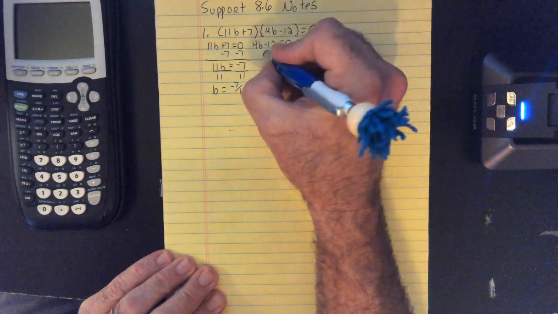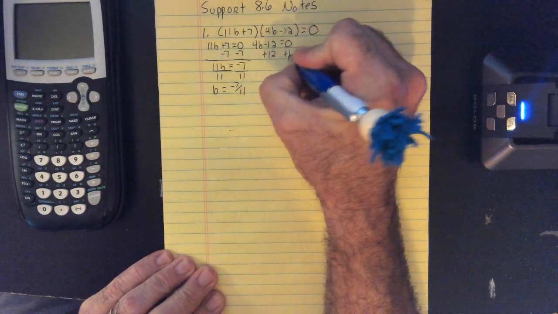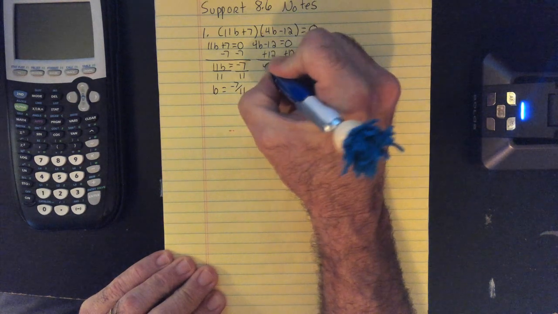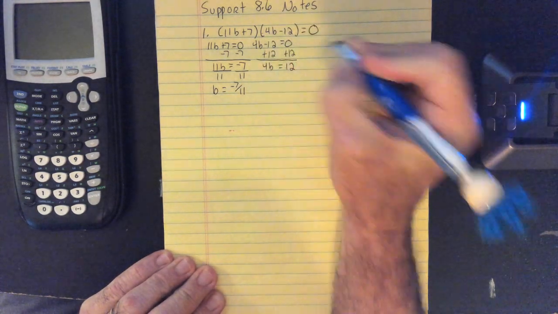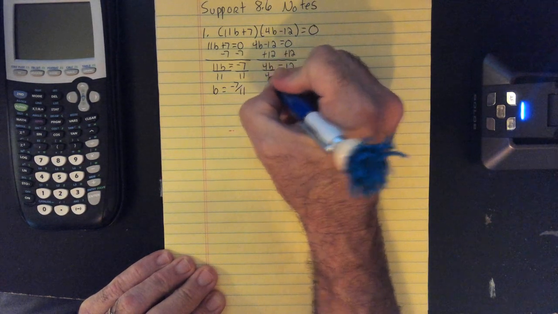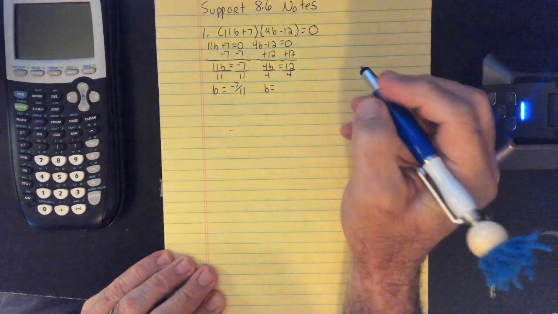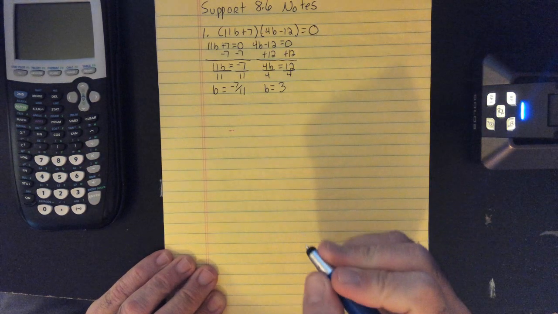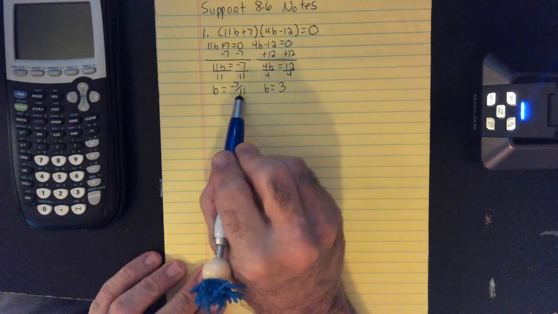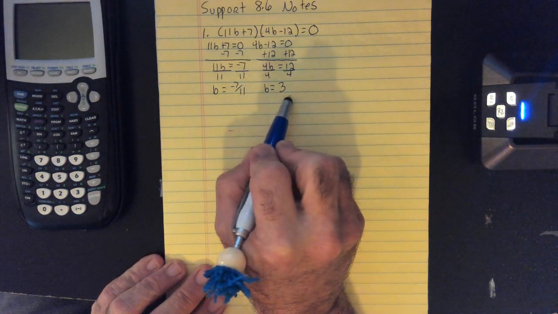Second one, we will solve that by adding 12. So 4b equals 12, and then divide both by that 4, so that gives me my b. Now 12 divided by 4 gives me a 3. So your two answers are negative 7/11 and 3.